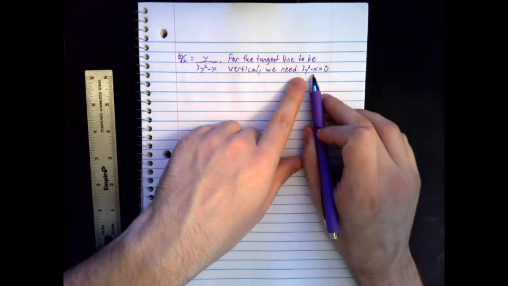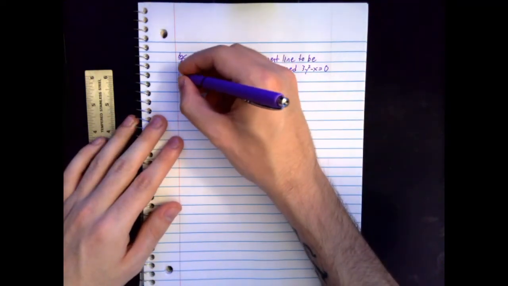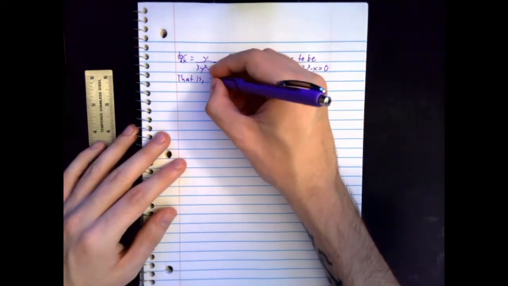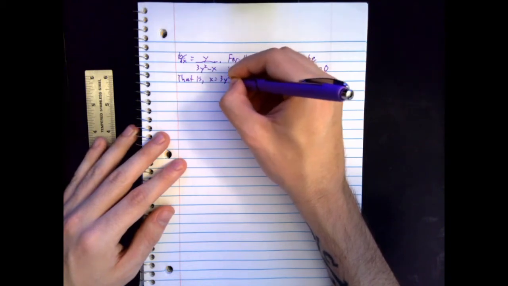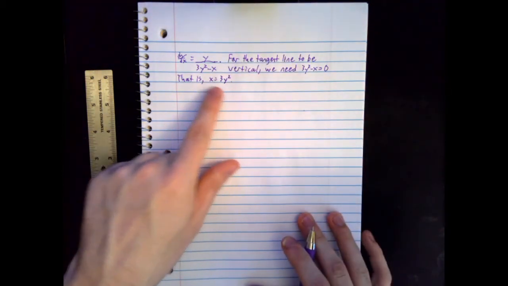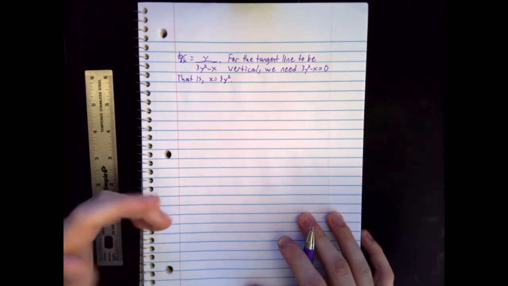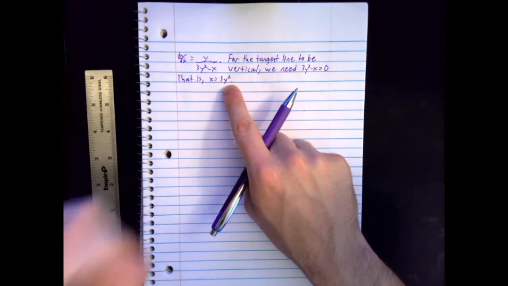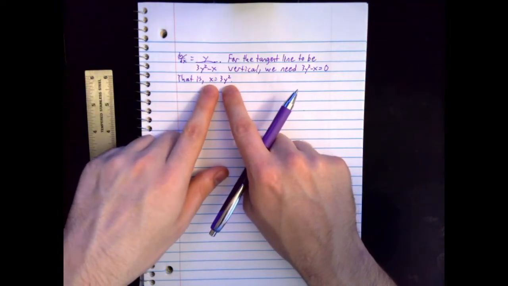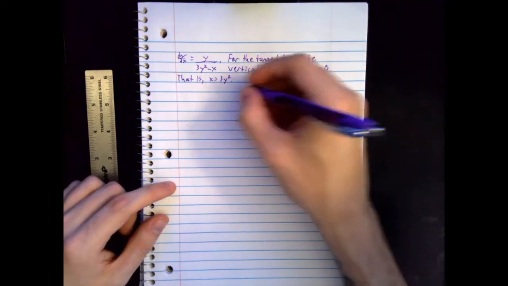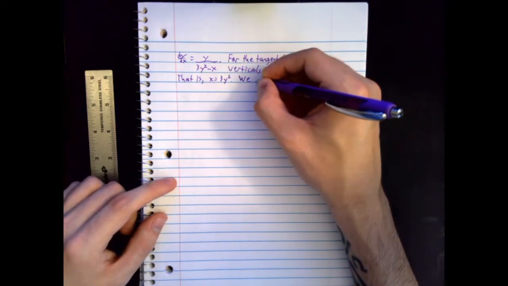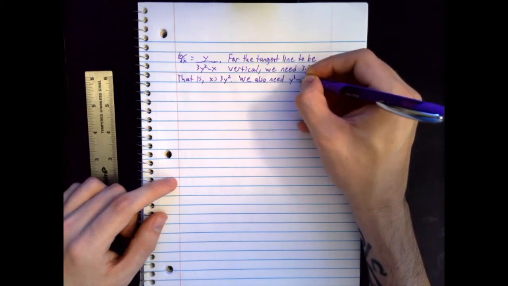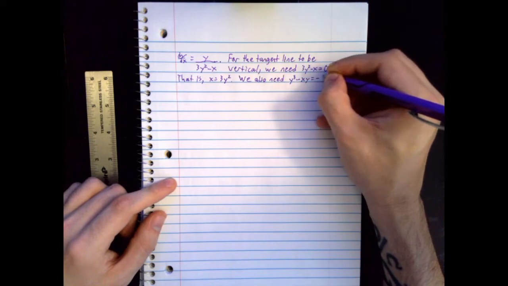Well, notice what this means. If I just move the x over to this side, I need x equal to 3y squared. I need x and y to have this relationship between them. Now, what we can do is take this relationship and plug it back into our original implicit relationship between x and y. So we also need y cubed minus xy equals -6.